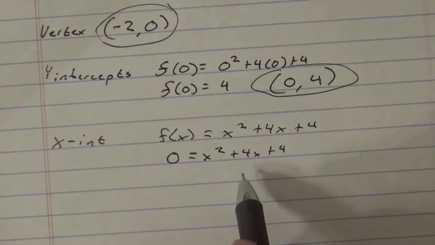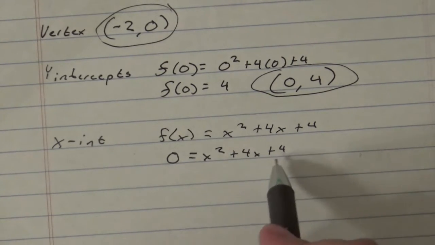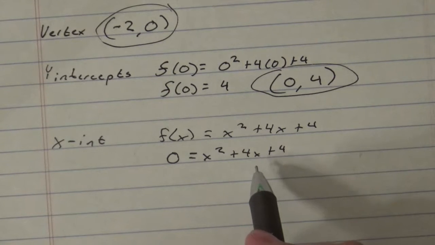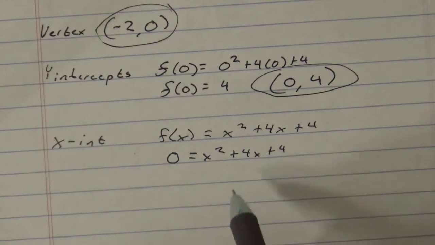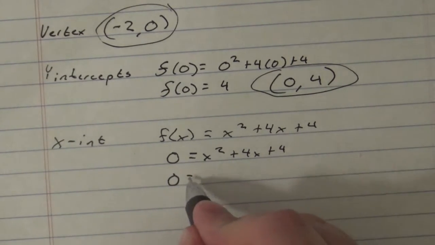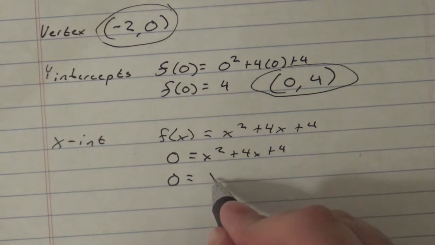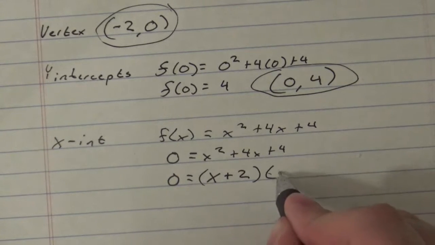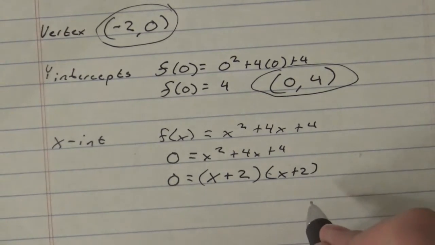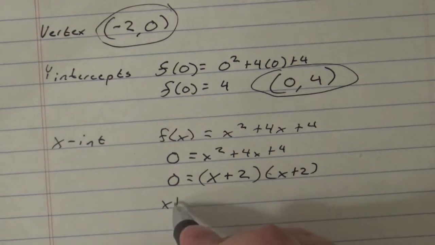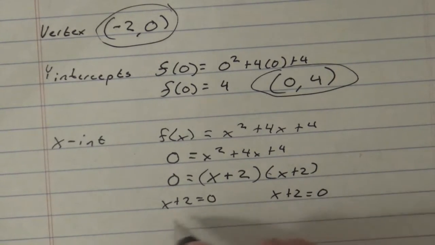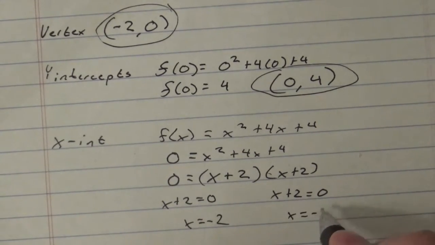Well, look at it. Let's do this easy. What does this look like? It looks like the square of sums. It looks like a special product, and it is. So we can simply say that 0 is equal to x plus 2 times x plus 2. Alright, what's that tell me? Well, x plus 2 is equal to 0, x plus 2 is equal to 0, so x is equal to negative 2, and x is equal to negative 2.